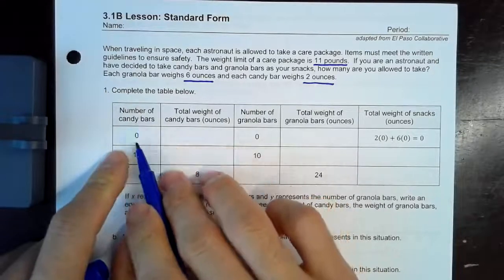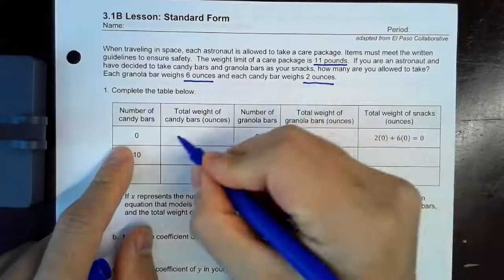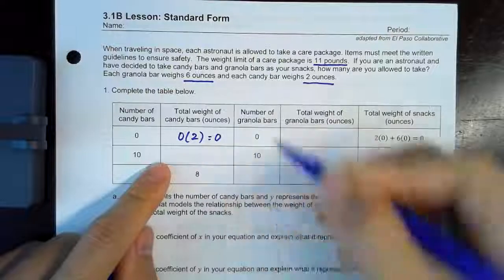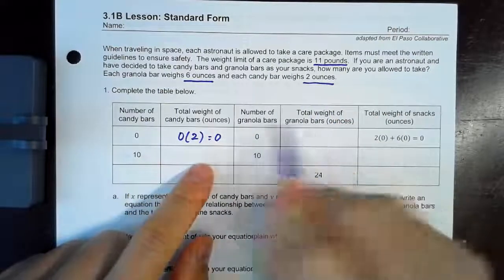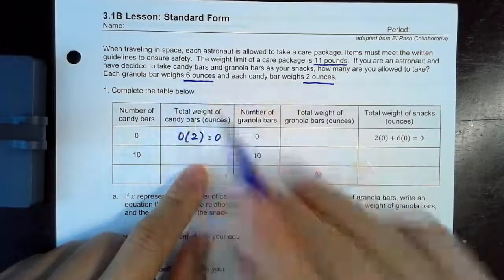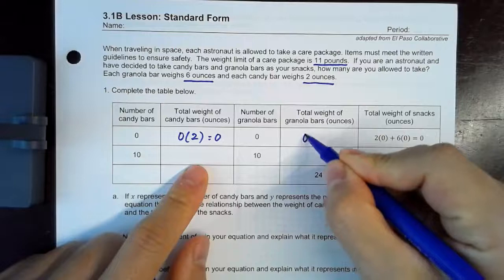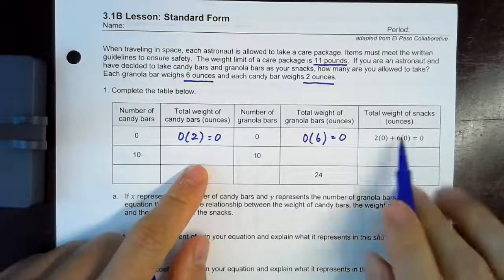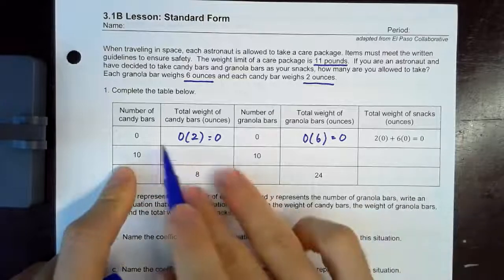So if we had 0 candy bars, obviously we would have 0 times 2, which is equal to 0. And because it's 2 ounces for each candy bar, each granola bar weighs 6 ounces, you would say, okay, 0 granola bars times 6. I know this is kind of obvious, but it's 0, right? And you can see the work shown here as well.